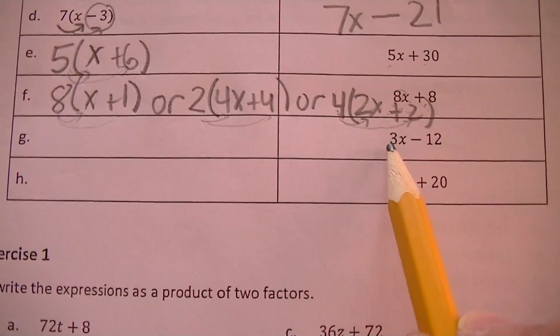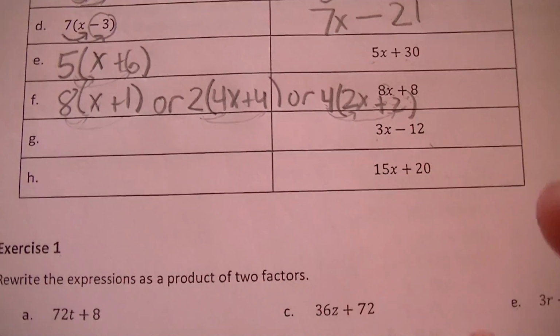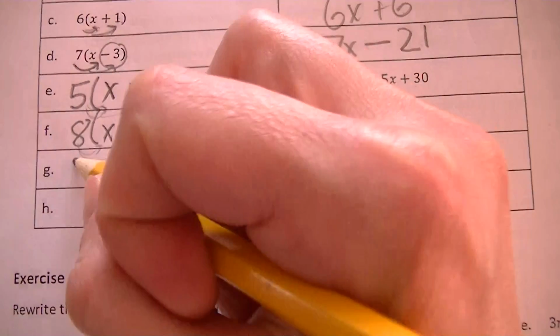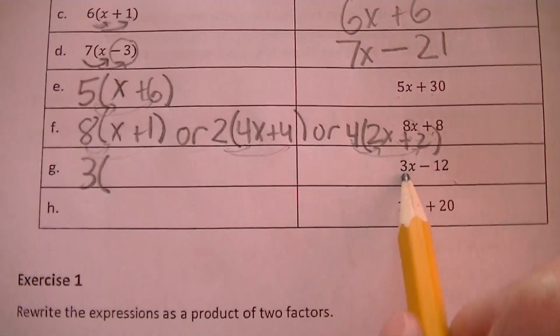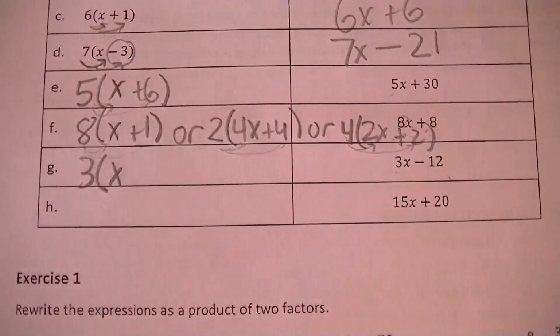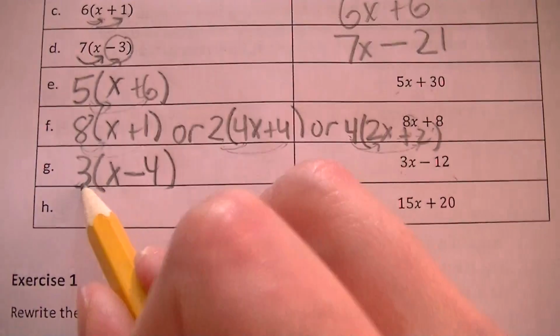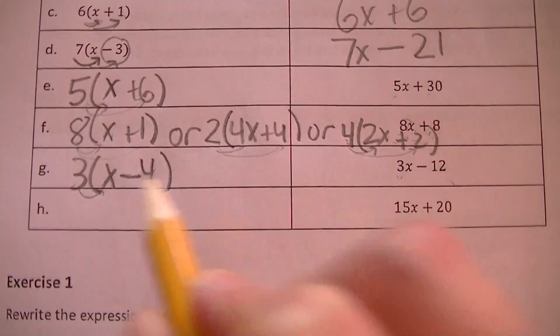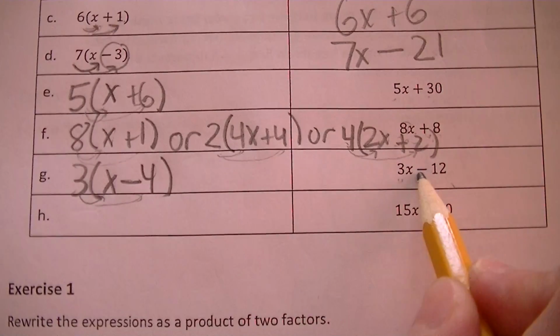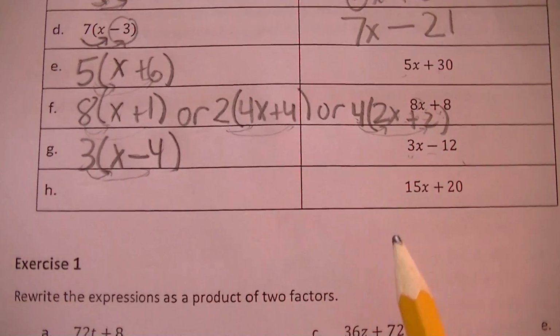All right, this one, what's the number that goes into both 3 and 12? Well, the only one that I can think of that's a whole number is 3. 3 times what number is 3x? Well, x. 3 times what number is a negative 12? It's negative 4. Let's check it. 3 times x is 3x. 3 times a negative 4 is a negative 12. So that's correct.